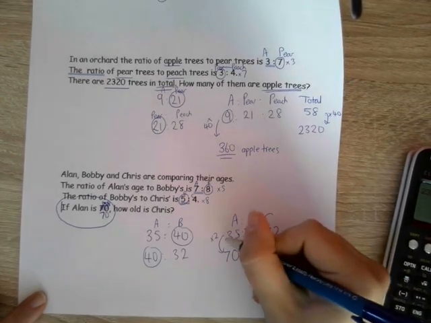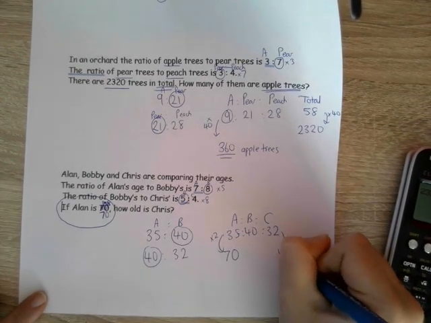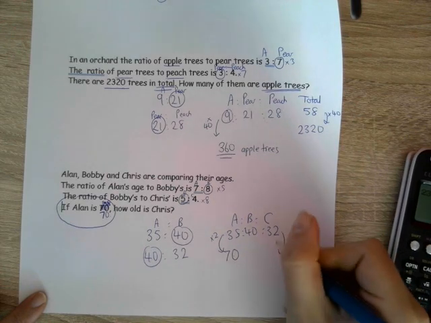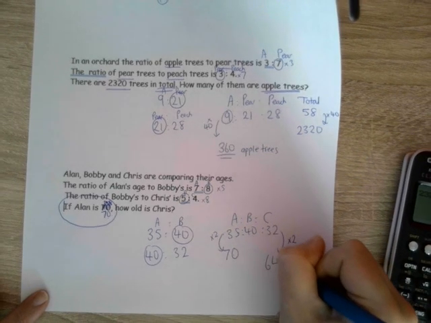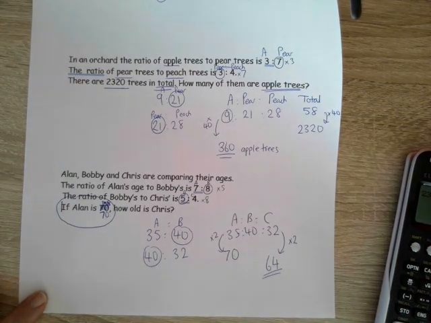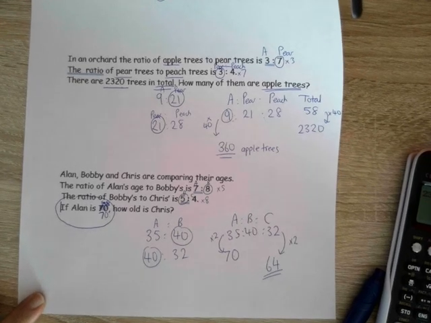So how old is Chris? Well, because that was being times by 2, we need to times Chris by 2 as well. So 32 times 2 is 64. So Chris is 64 years old. Poor old Bobby, look, he'd be 80, wouldn't he? Right, that's the end of it. Have a go at the questions, see how you get on.